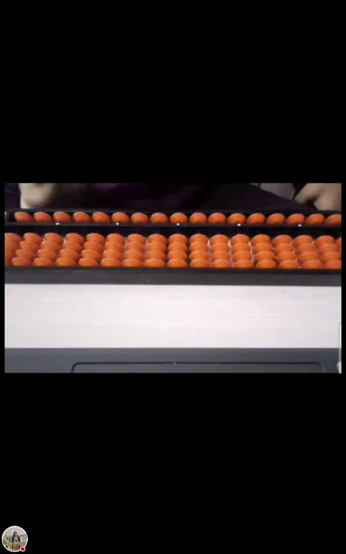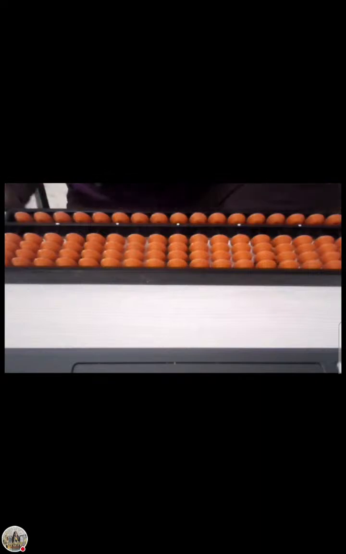We don't usually put it because we work in positive numbers only. But if you want to specify that this is a positive number, then you put a plus sign, or even if you don't, it is a positive number.